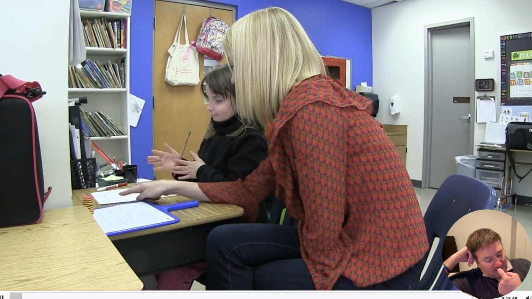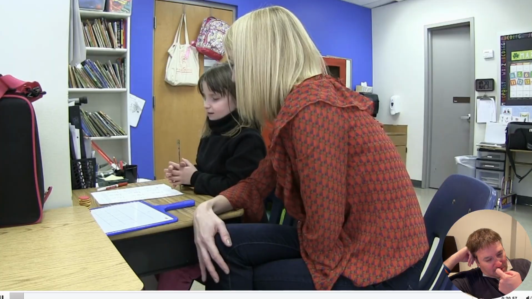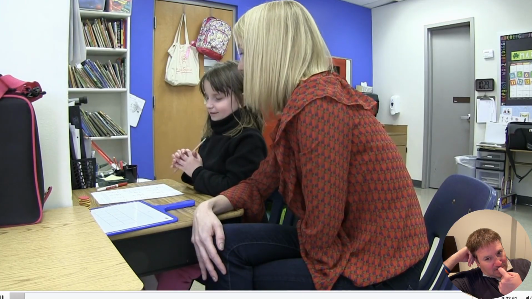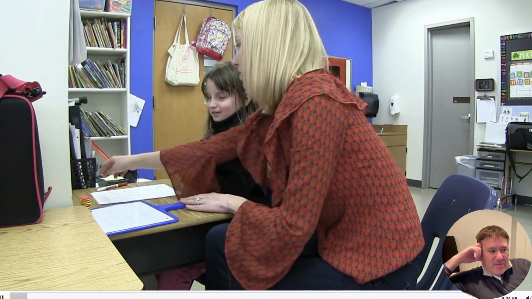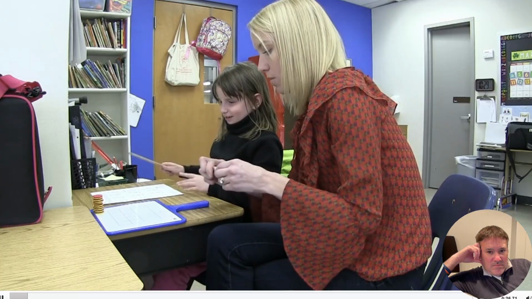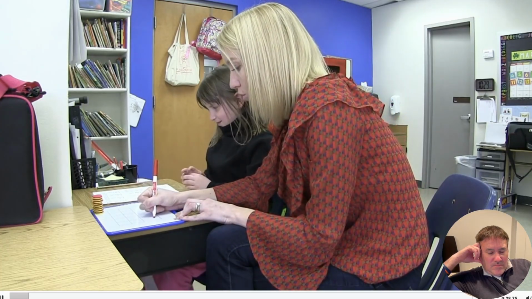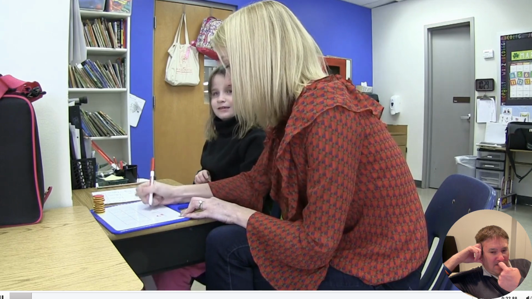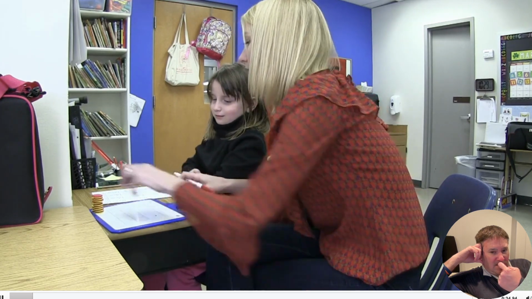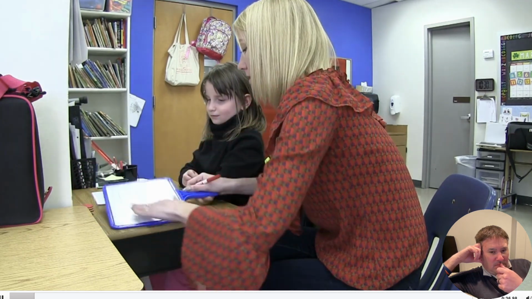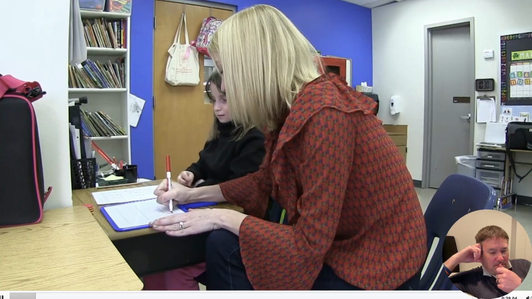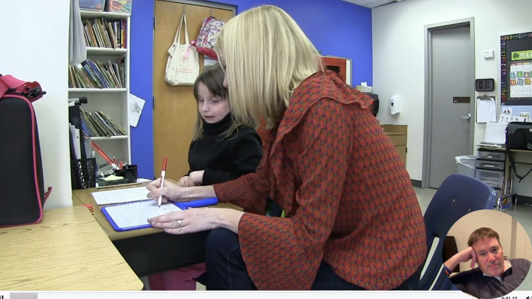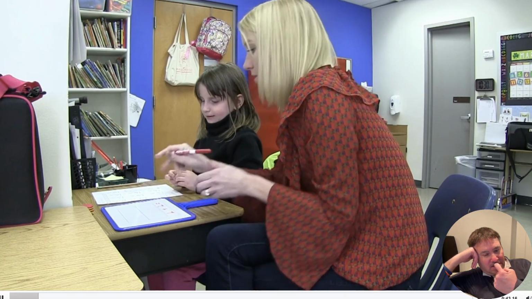The first problem, could you read it to me, please? 2 plus 2. Okay. So I'm going to write 2 plus. Oh, it's funny. I'm going to get that wrong. 2 plus 2 equals. Good job.